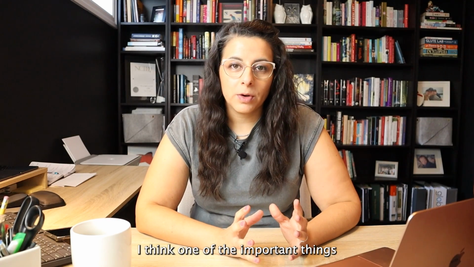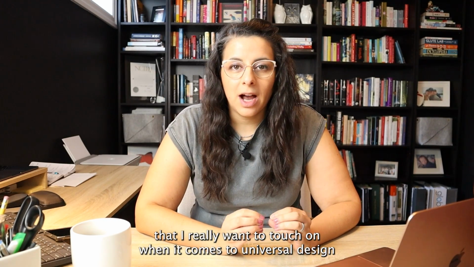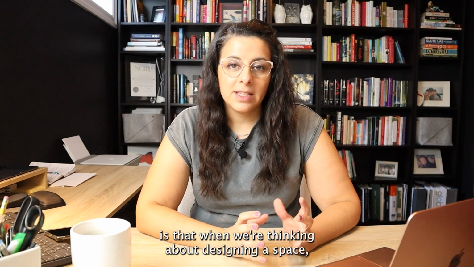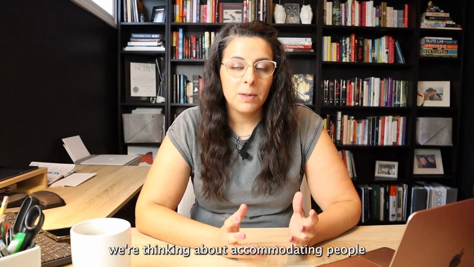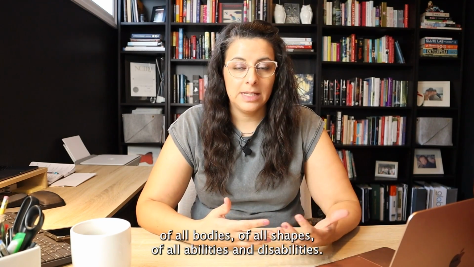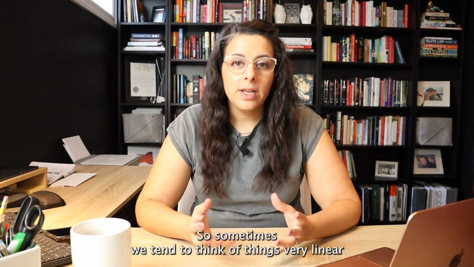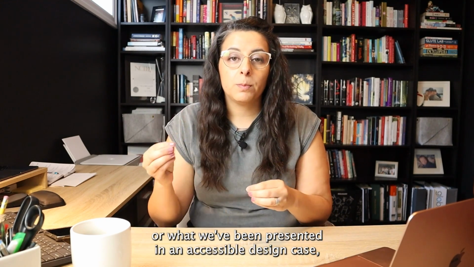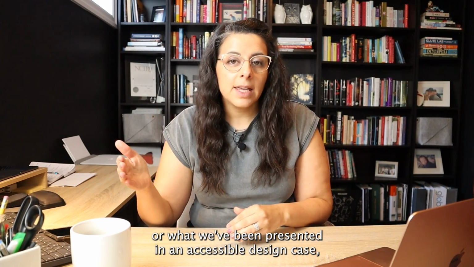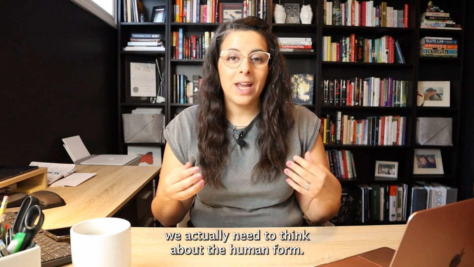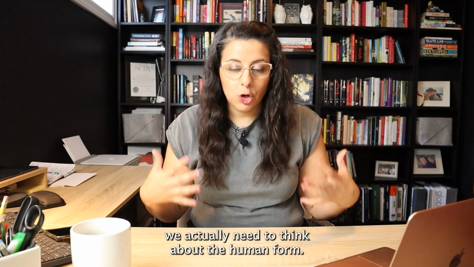I think one of the important things that I really want to touch on when it comes to universal design is that when we're thinking about designing a space, we're thinking about accommodating people of all bodies, of all shapes, of all abilities and disabilities. So sometimes we tend to think of things very linear, or what we've been presented in an accessible design case, but sometimes in a universal design atmosphere, we actually need to think about the human form.